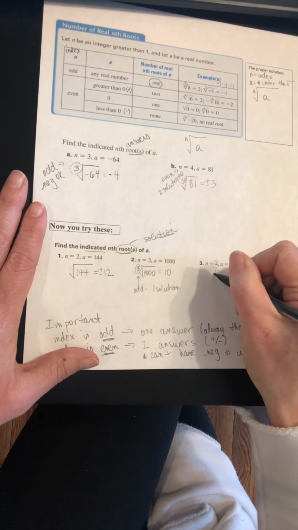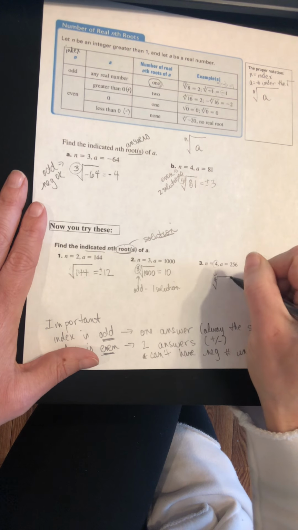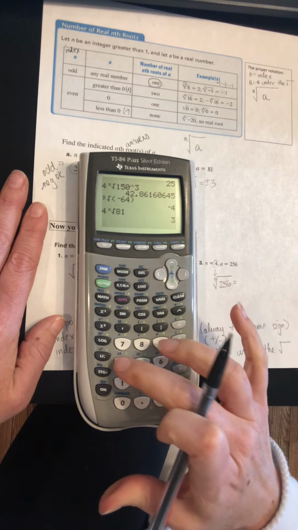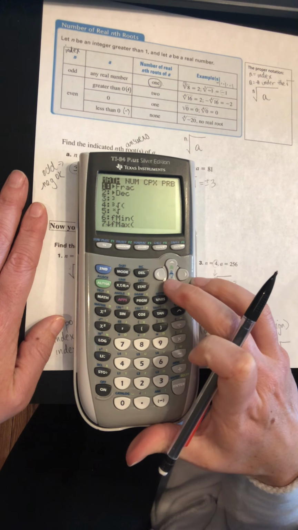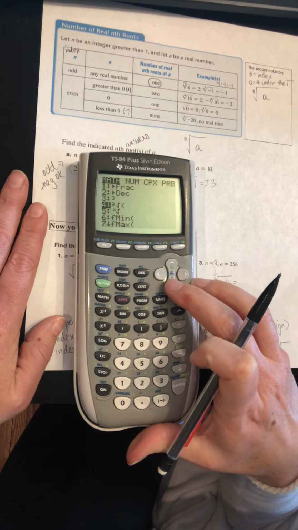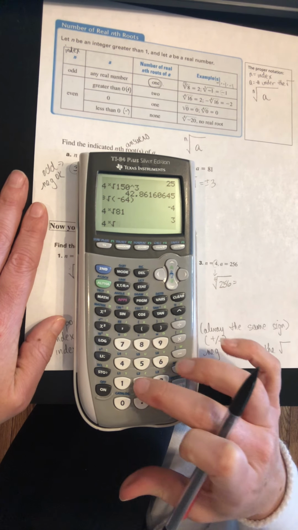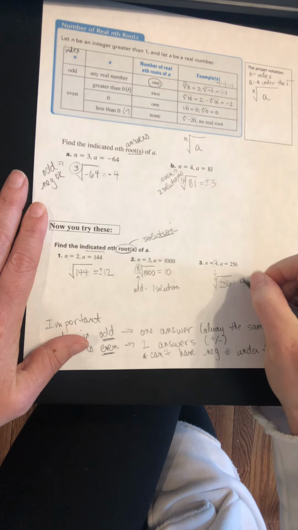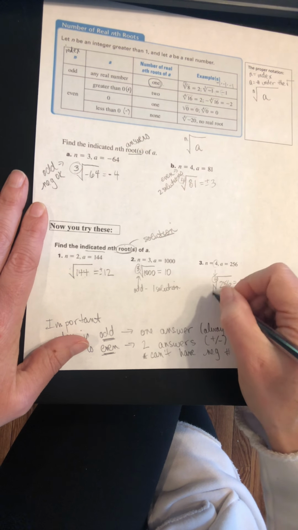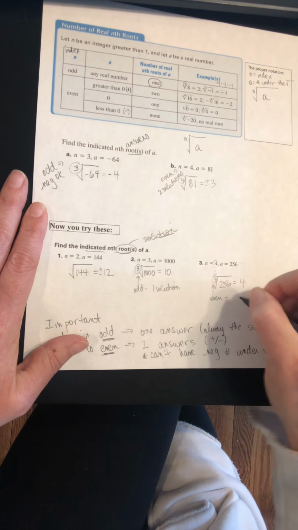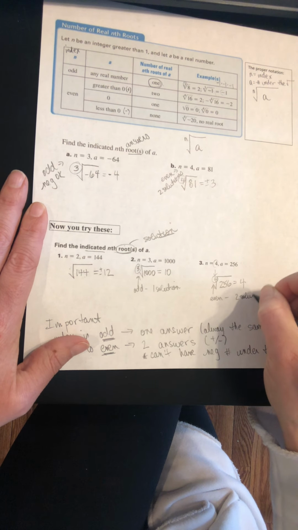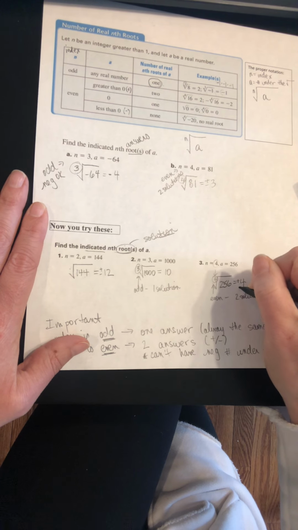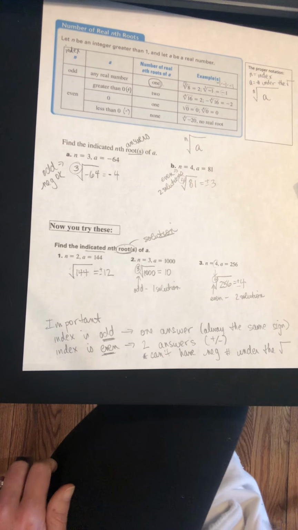This guy is going to have the fourth root of 256. Now again, if I put this in my calculator and hit math and go to number 5 and put 256, because you might not know the answer to this, it's going to give me a 4, right? But again, this is an even index, so I know there are 2 solutions. Okay, that's a big thing I want you to take away from this. So this should be a plus or minus 4, all right?